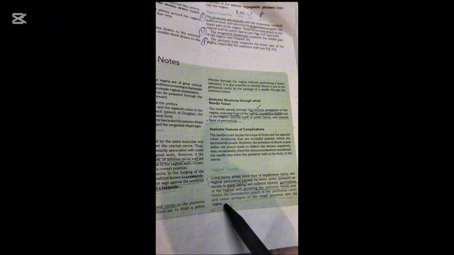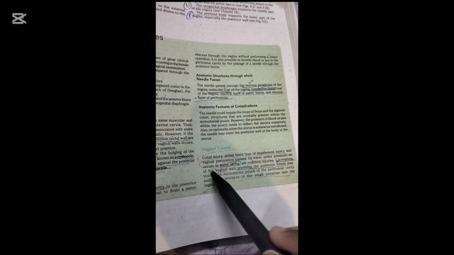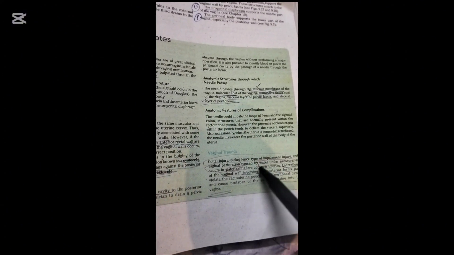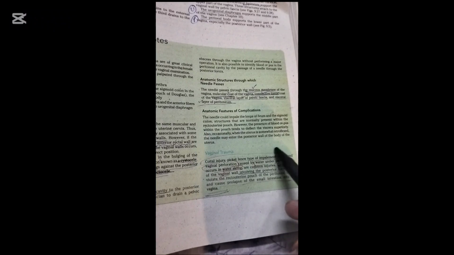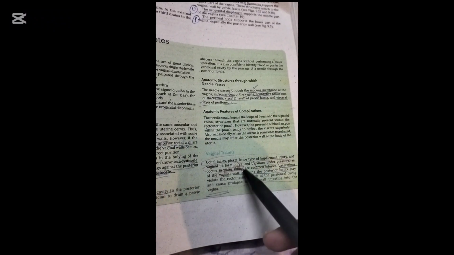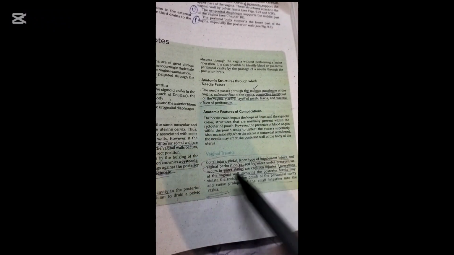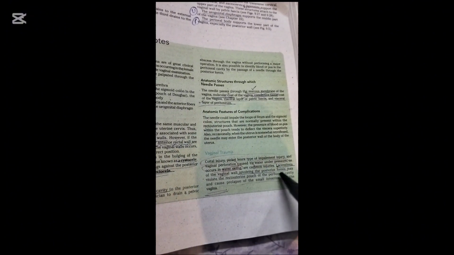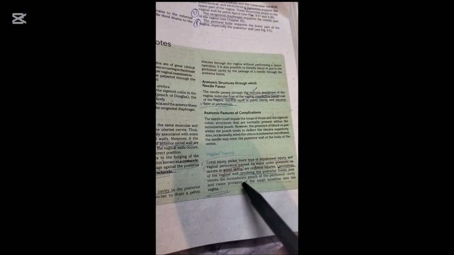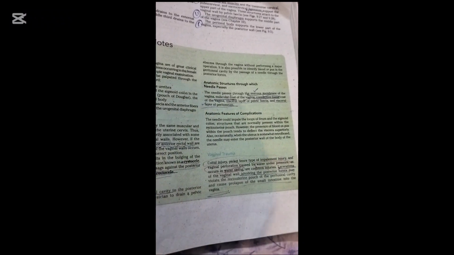Now let's talk about trauma to the vagina through picket fence injury, coital injury, and vaginal perforation, or through water under pressure, as in water skiing. These are common injuries. Lacerations of the wall of the vagina involving the posterior fornix may violate the rectouterine pouch of the peritoneal cavity and cause prolapse of the small intestine into the vagina.